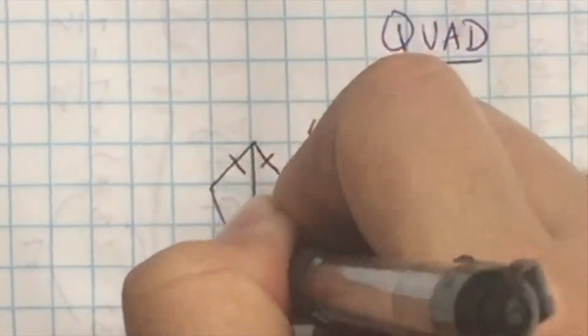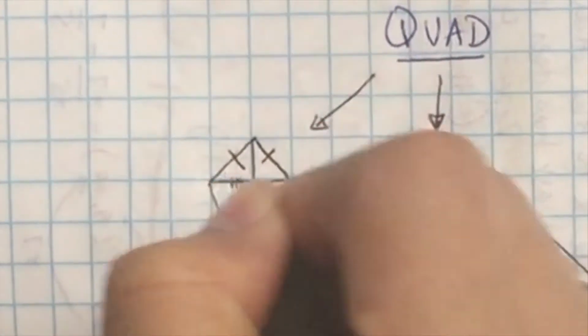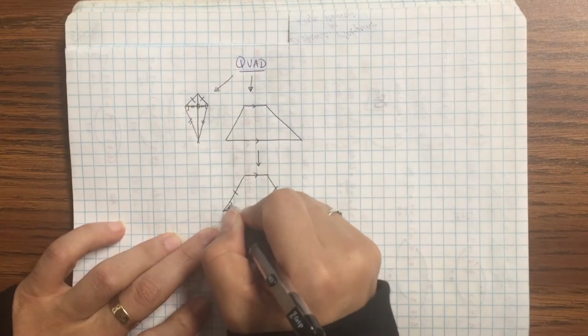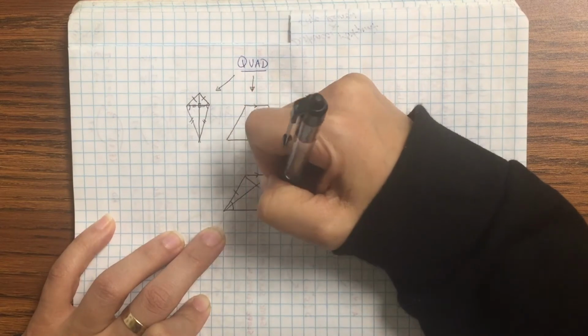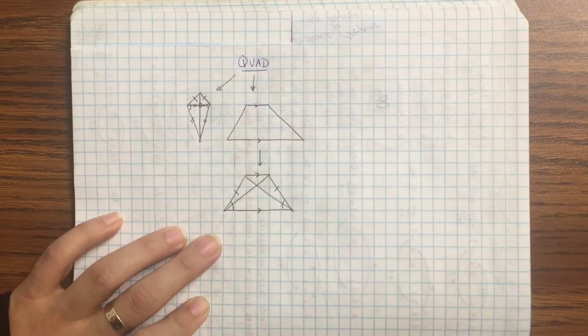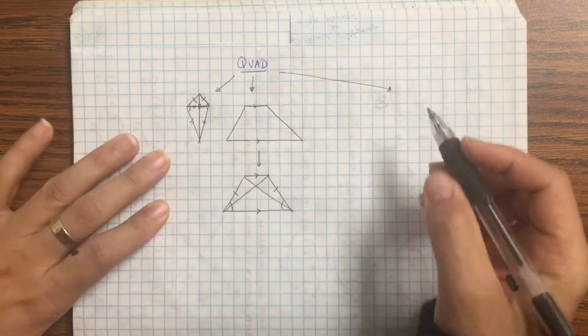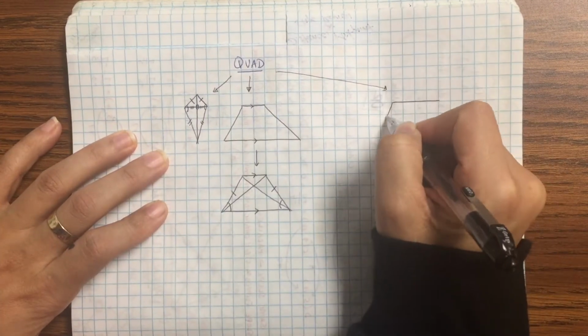By looking at the kite, the most obvious is adjacent sides are congruent. Draw diagonals. The short one bisects the other. All the middles are 90, and 1 pair of opposite angles are congruent. With a trapezoid, I forgot to say, an isosceles trapezoid, the diagonals are congruent. I forgot to say it in the previous video, so I'll say it again. Isosceles trapezoid only, diagonals are congruent.